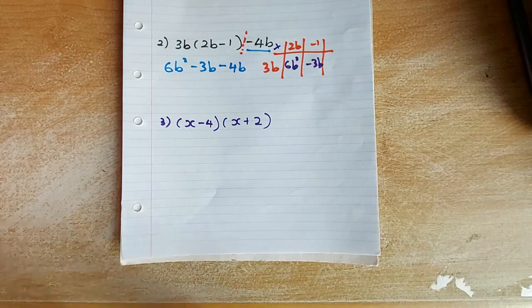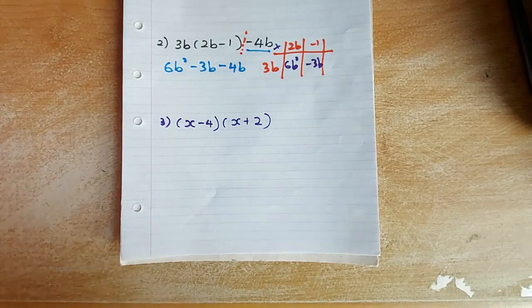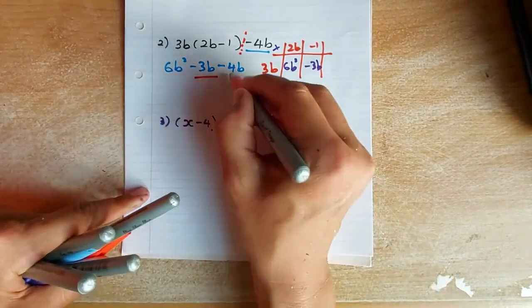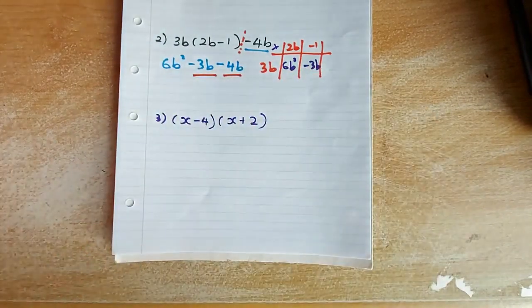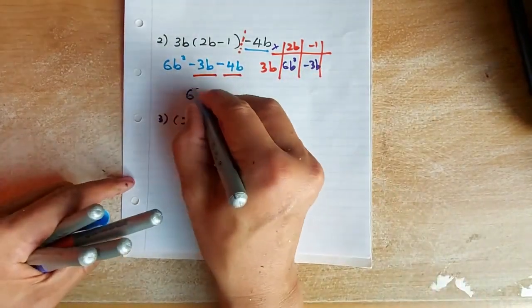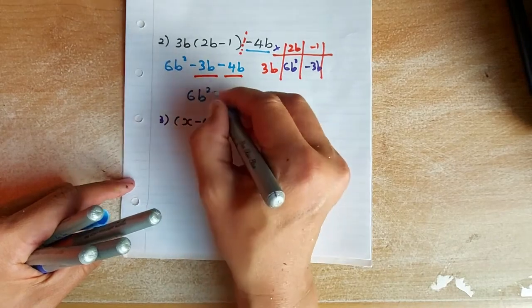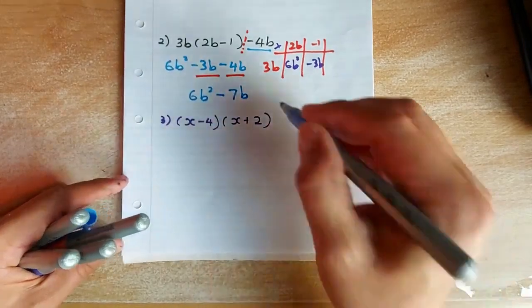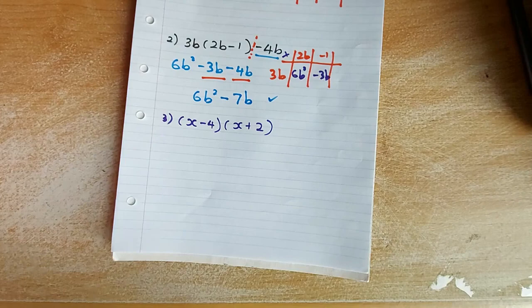So now you're going to do like terms. So you can see there are like terms here. Minus 3b and minus 4b. So the final answer is going to be 6b squared, minus 3 minus 4 will give you minus 7b. And that is another tick.